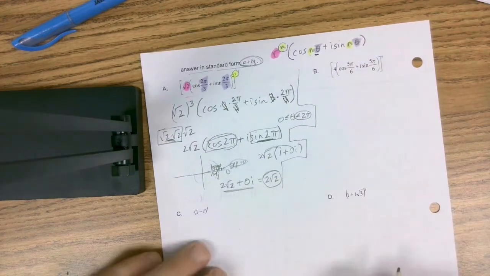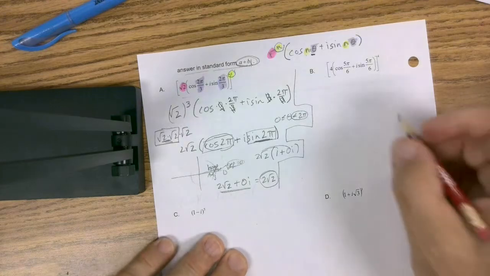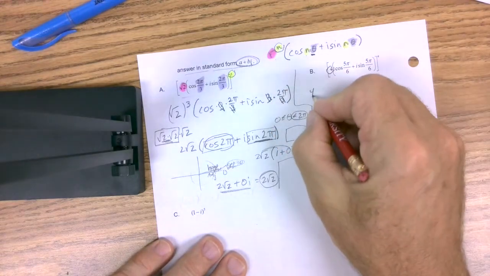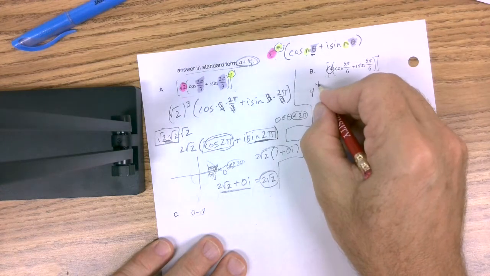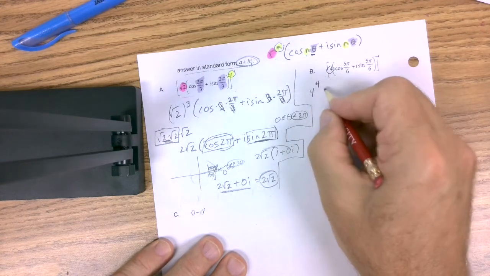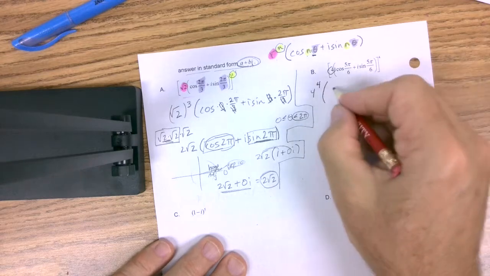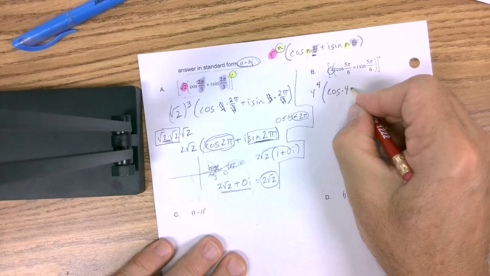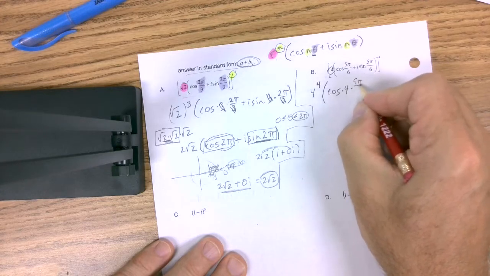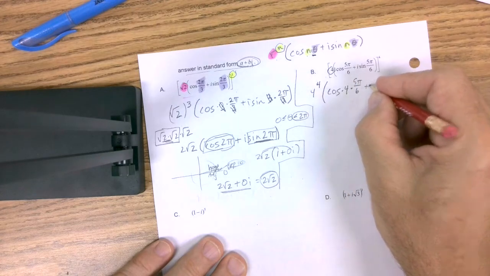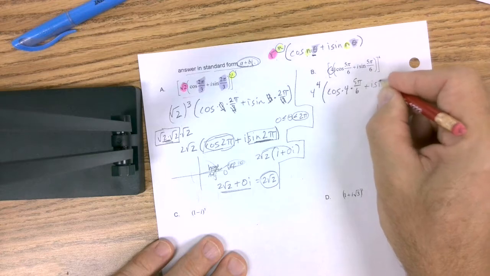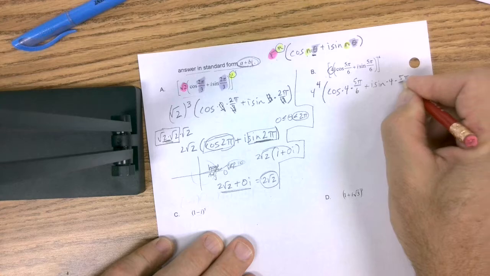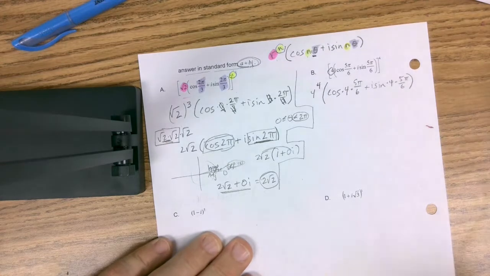All right, so now we're going to just continue without all the pretty colors. What's this? That's my R, so that's 4. What's that? That's my N. And now I'm going to put things where they belong. Cosine of N, which is 4, times my theta, which is 5 pi over 6, plus I sine N times 5 pi over 6. There we have it.